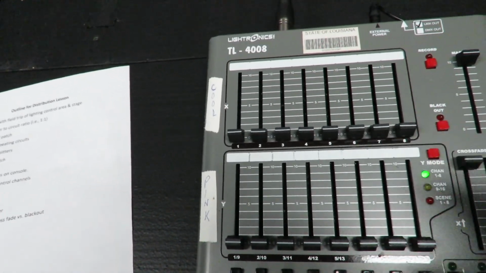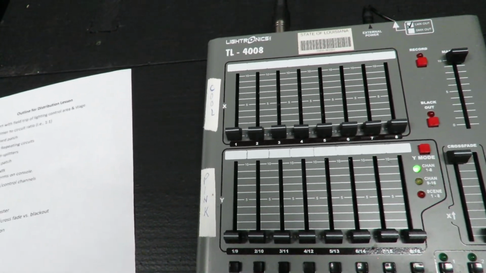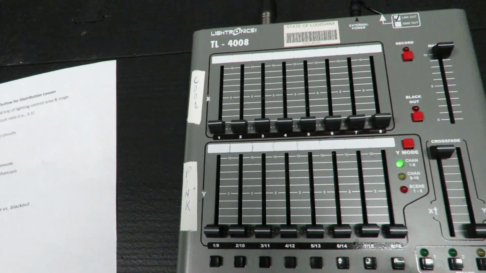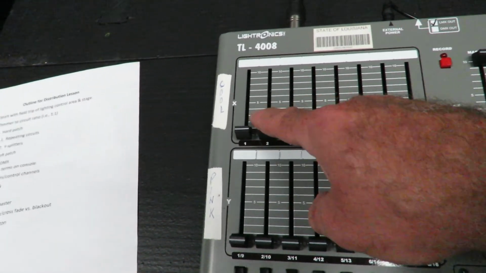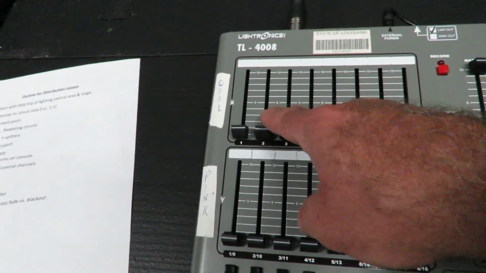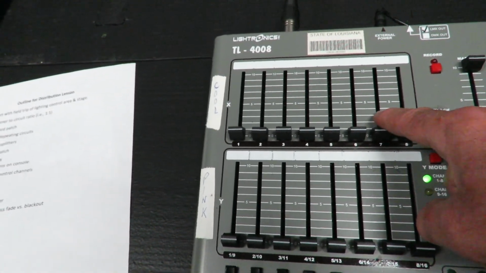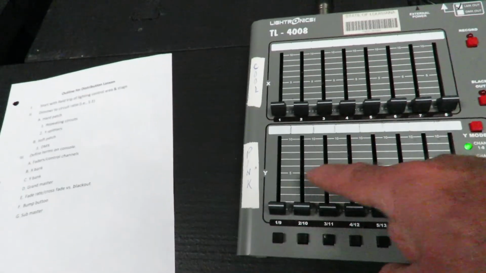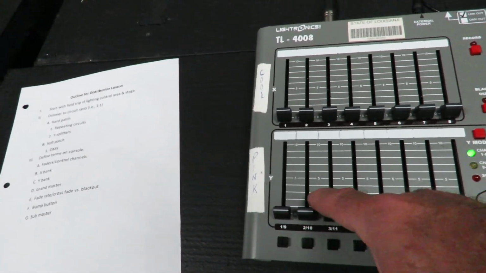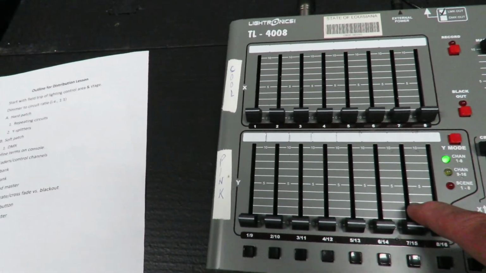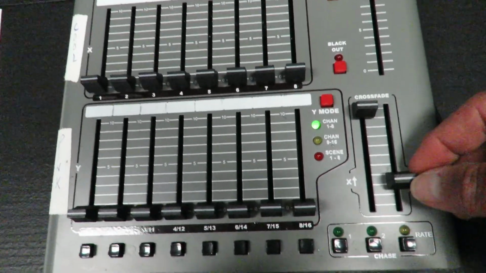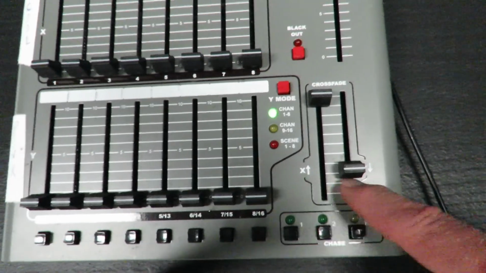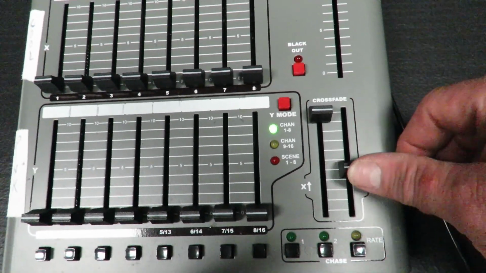This means that this is a 2-scene preset. Whatever you put on the top row can be like scene 1, and whatever you put on the bottom row can be scene 2, and you change back and forth between them by using the X and the Y faders.